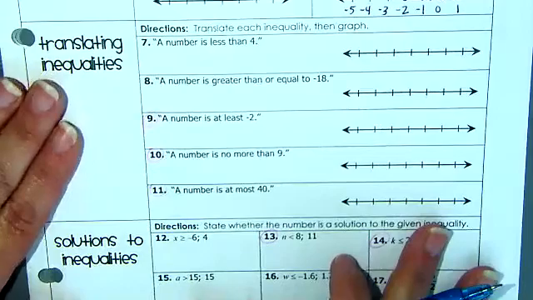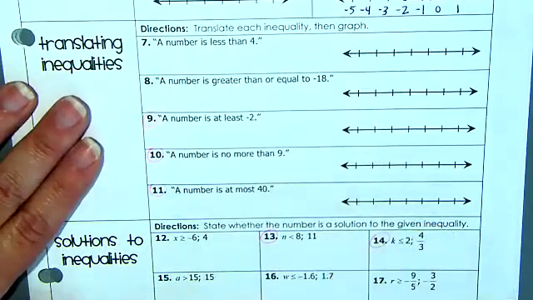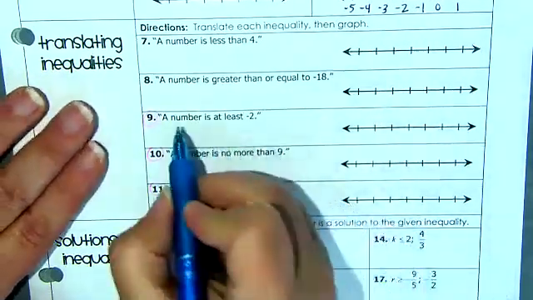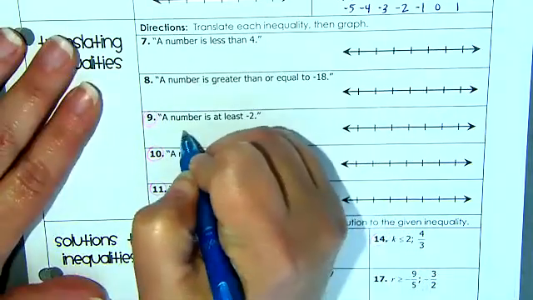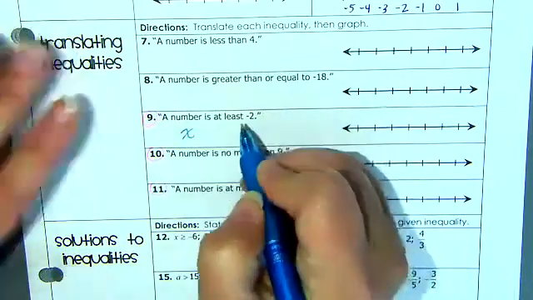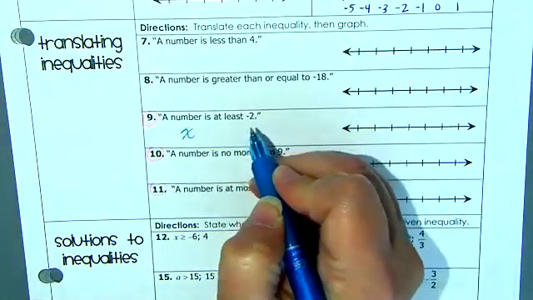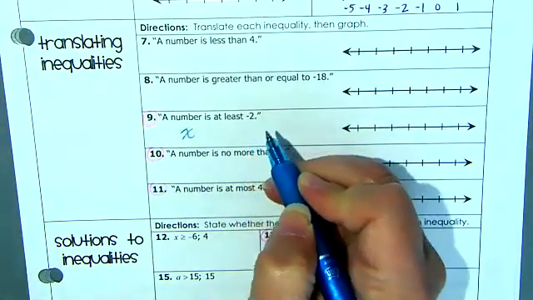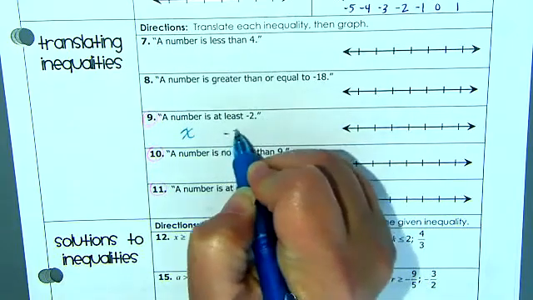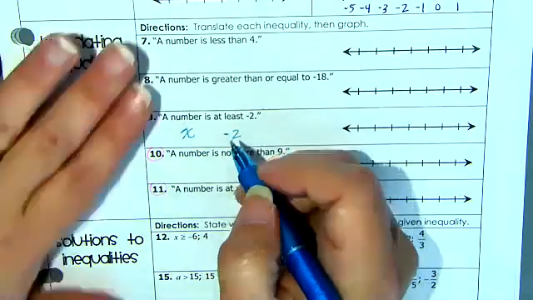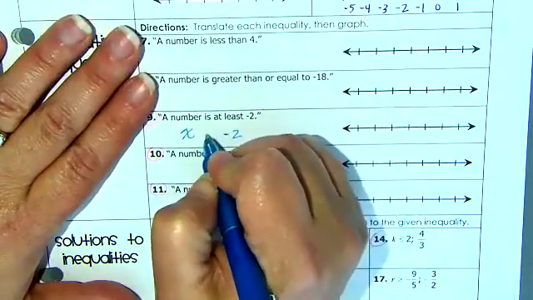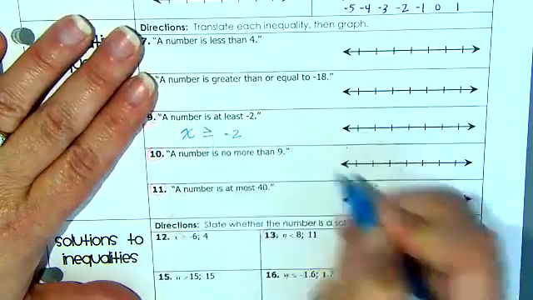This is where translating from words to the symbols, you have to do both parts. So it says a number, that's going to be my x, is at least, that means the smallest it can be is -2. So can x be bigger than -2? Yes, x can be bigger than it. So therefore, this is going to be greater than or equal to.